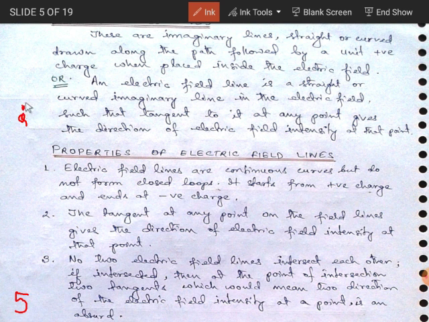Am I right? For a single point charge it will not be curved, but if it is far away from here, then it may be curved due to the influence of the other charge. So let's take it that the field lines are curved in this manner.